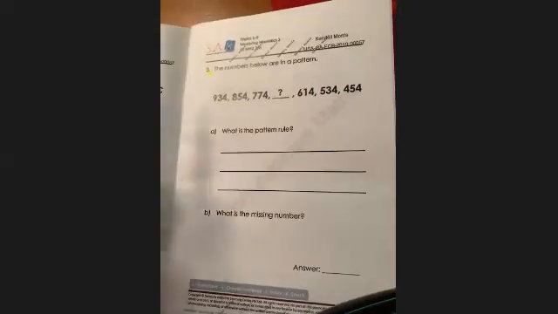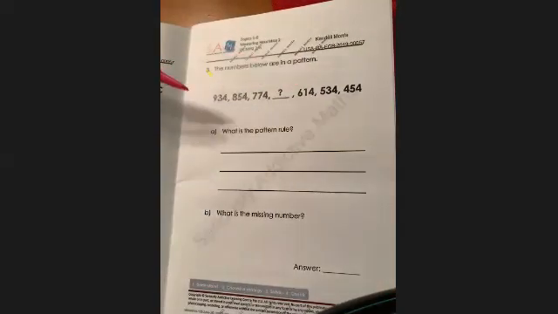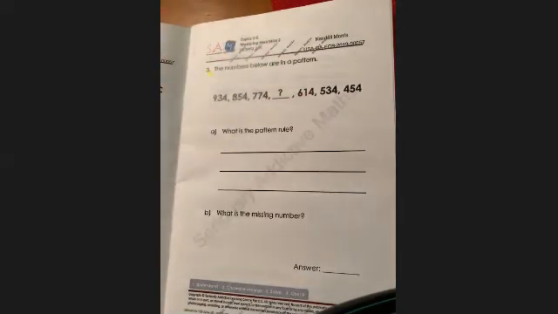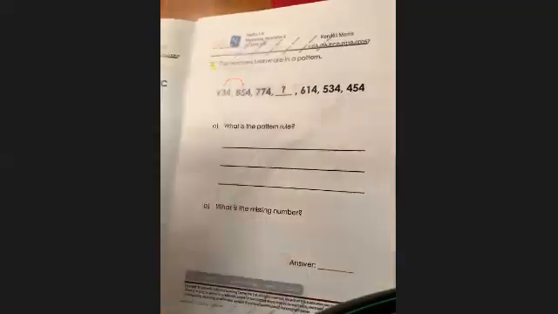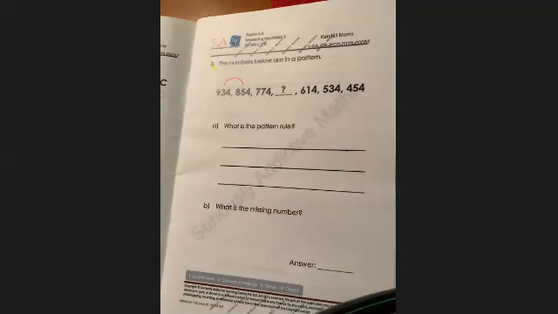We're going to go ahead and get started because we only have a few minutes left. All right, so this one we have a number pattern. It's numbers that are in the hundreds, okay? So we have to figure out what's happening here. To go from 934 to 854, are we getting bigger or smaller?